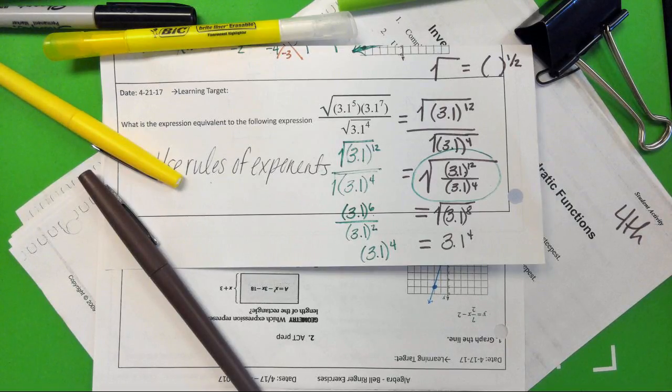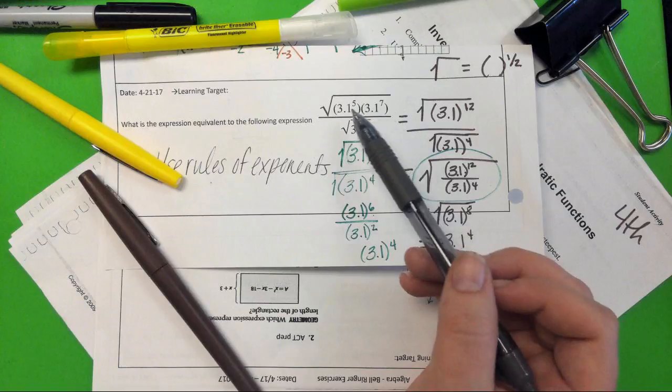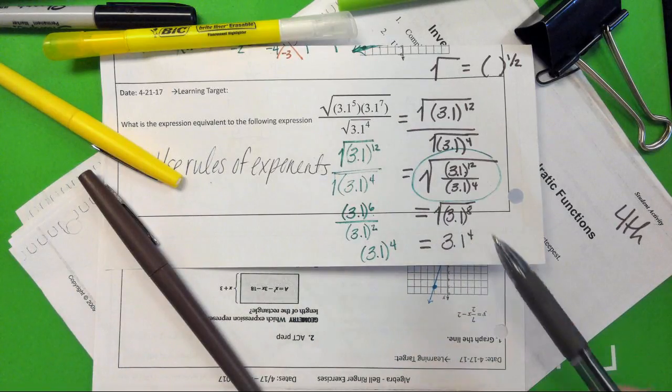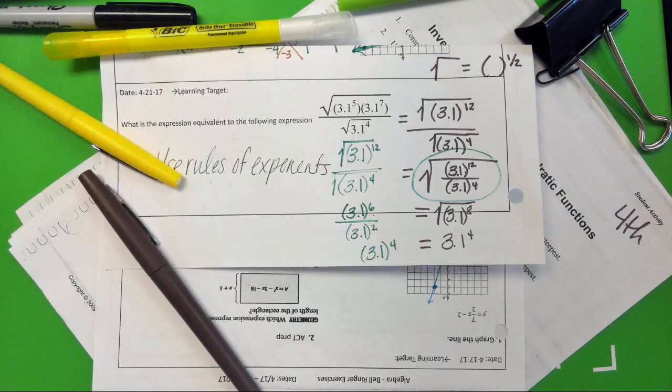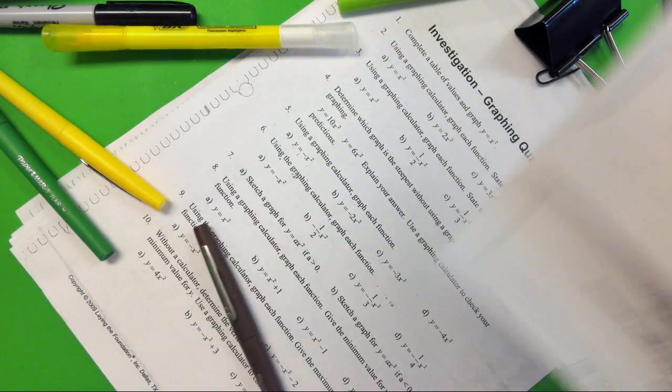Now, if Aaron was being really fancy, could Aaron have done 5 minus 4 is 1, 1 plus 7 is 8, 3.1 raised to 8, take the square root of that, and still end up at 3.1 raised to the 4th? Yes, she could have. There's more than one way. Going deep.